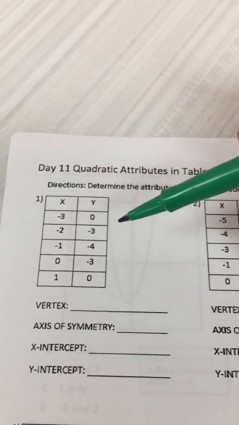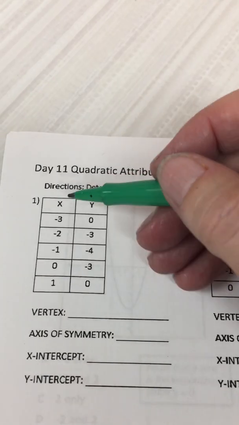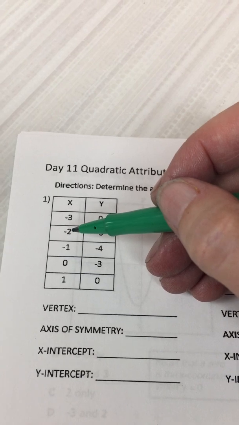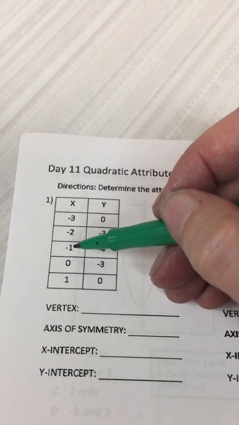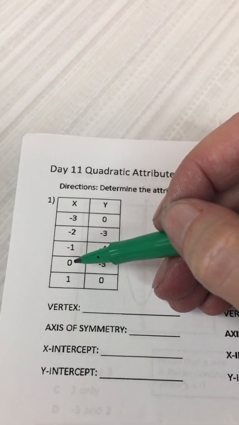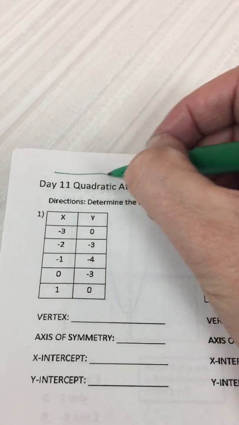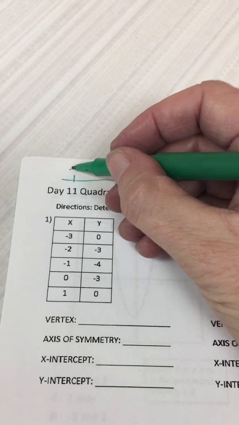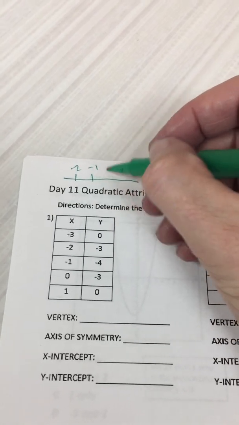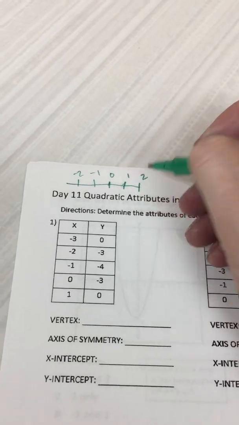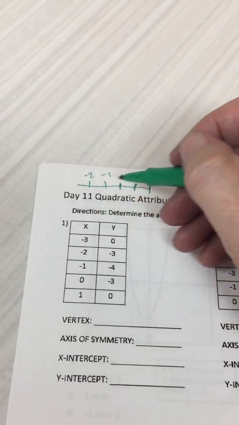So what we do is you look at the pattern in the table. My x's are going from -3 to -2. That's going to the right on the number line. From -2 to -1, going right. -1 to 0, I'm still moving right on the number line. 0 to 1. So remember, on the x-axis, you would have -2, -1, 0, 1, 2. So all these numbers are moving left to right.